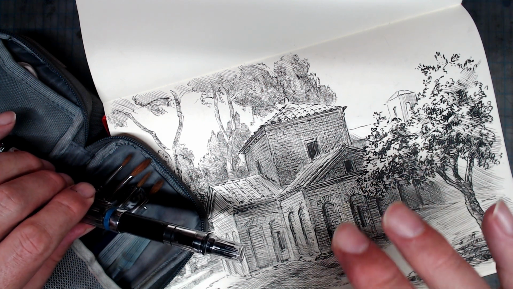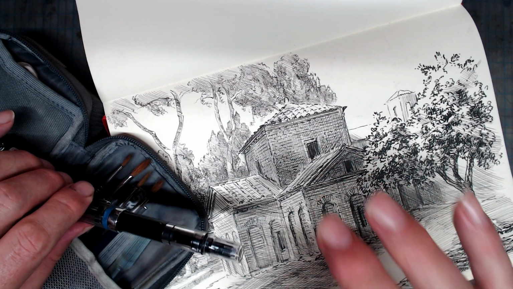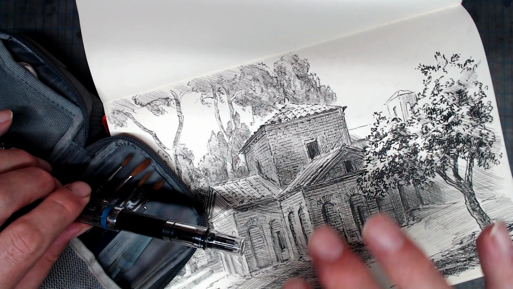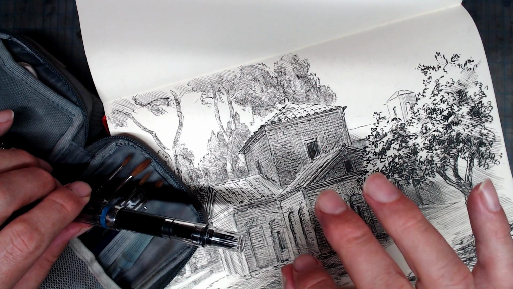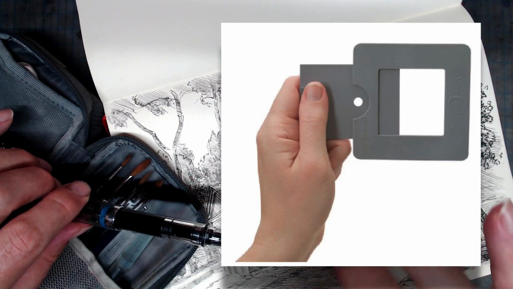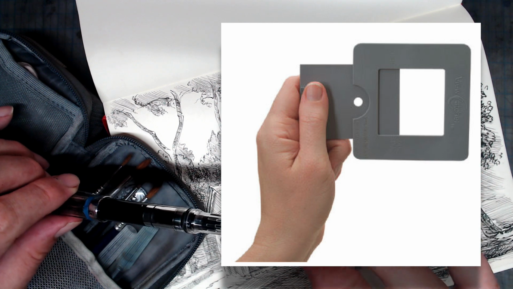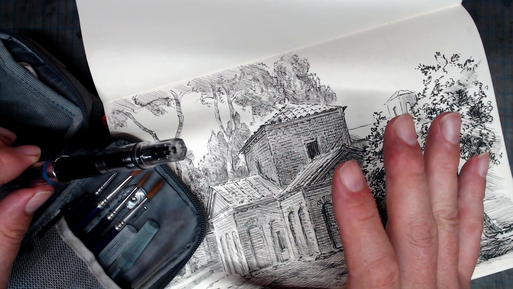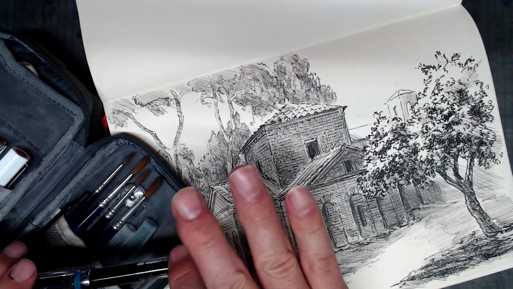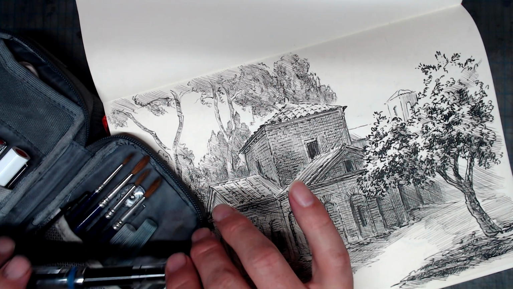I start sketching things in, and I start thinking about 3 additional compositional rules. Some people recommend using a viewfinder, like this, to help determine the composition. I do not, and once I explain these 3 additional compositional rules, I'll explain why. Here is rule number 1, avoid centering.